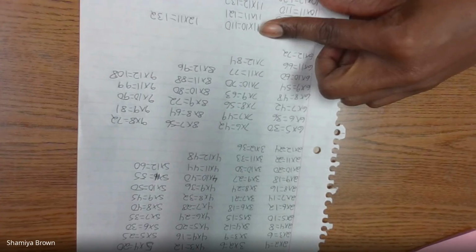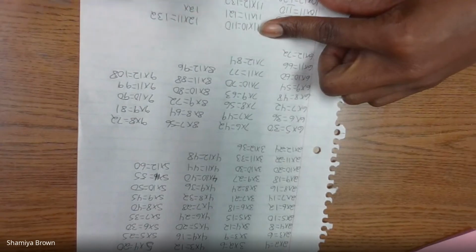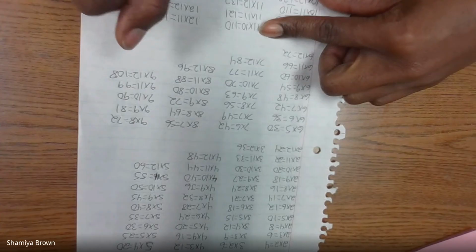And then for your 12s, I'm going to start with 12 times 11, and that's going to be 132. I already have it right here. So now for my 12s, I'm just adding 12 every time. And just a little quick trick to help you remember that. For your 12s, if you add 10, then add 2 more, that's 12. So if I add 10 to 132, that'll be 142. And if I add 2 more, that'll be 144.